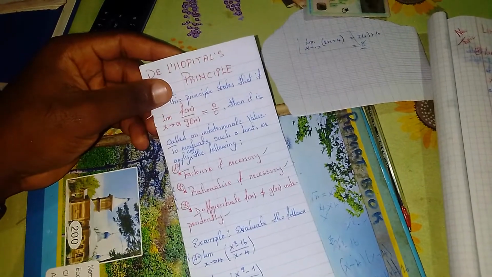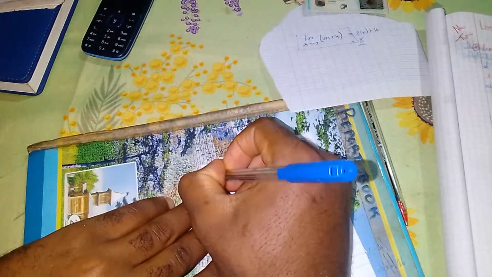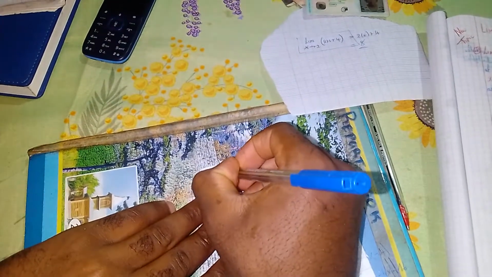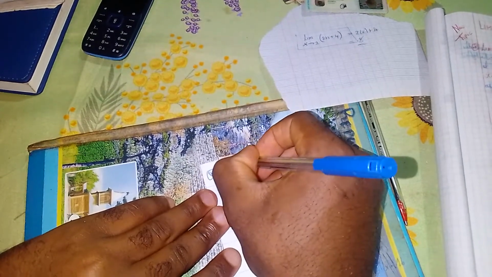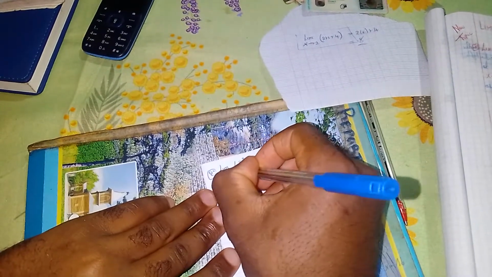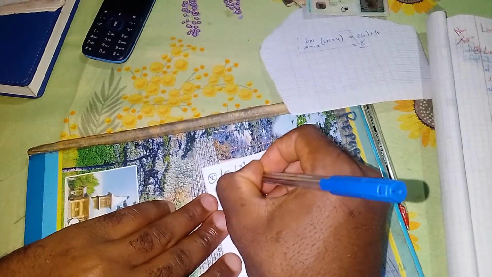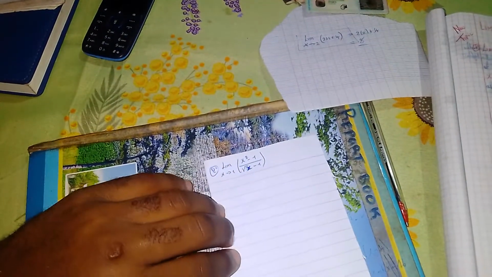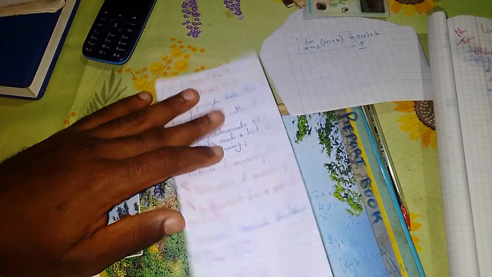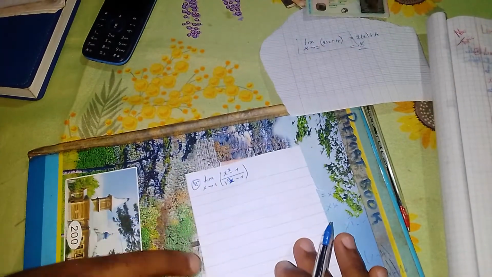Okay, let's take our second example. Here is our second example. I will just recopy it first. Limit as x tends to 1 of x squared minus 1 all over root x minus 1. That is our second example. Hope I've written it well. Yeah, everything is right. Okay, how do we solve this?